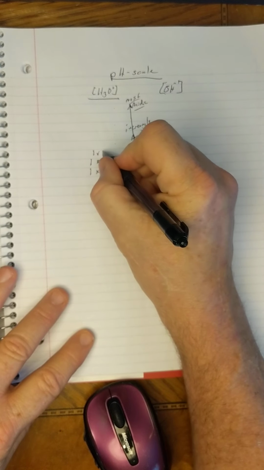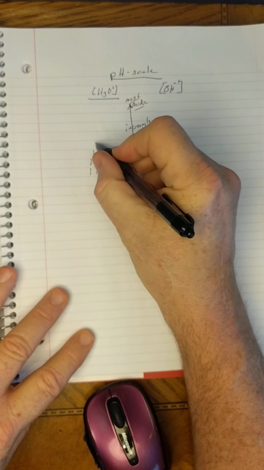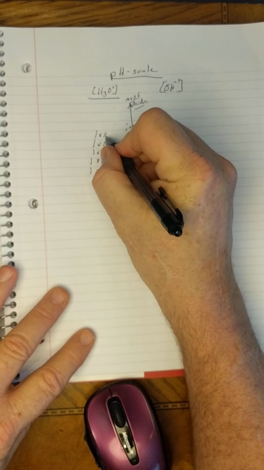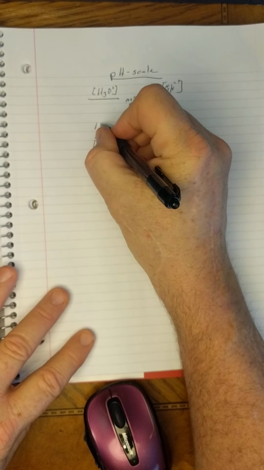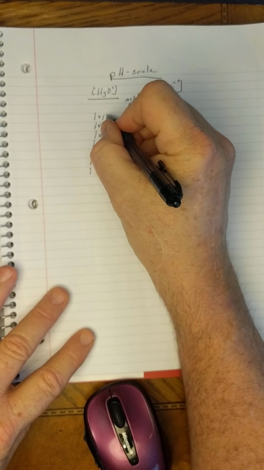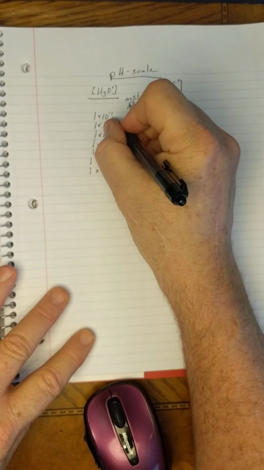Okay, we keep going. 1 times 10 to the negative 5th. 1 times 10 to the negative 4th. 1 times 10 to the negative 3rd. 1 times 10 to the negative 2nd. 1 times 10 to the negative 1 molar.